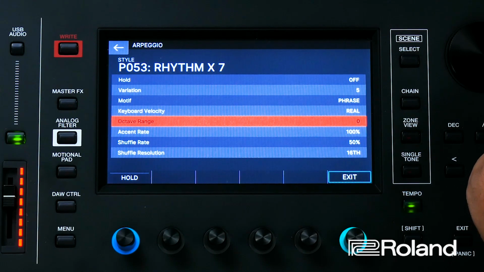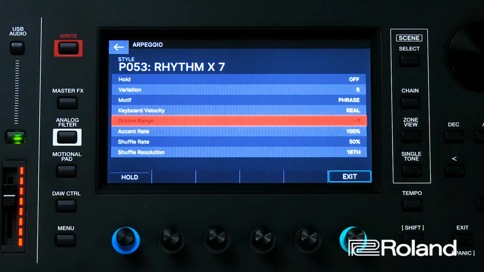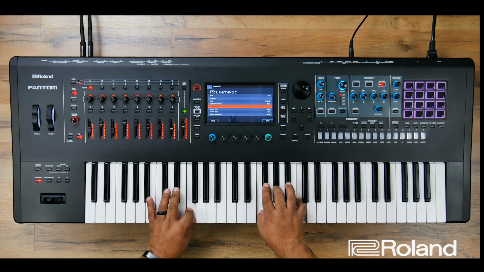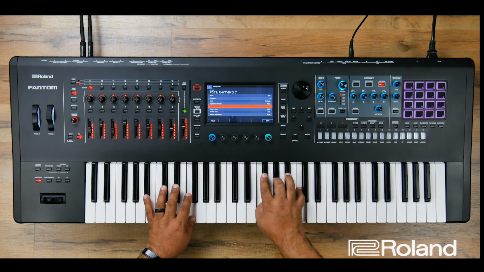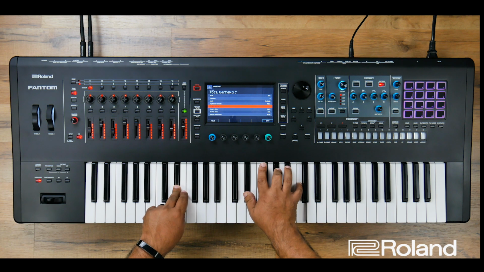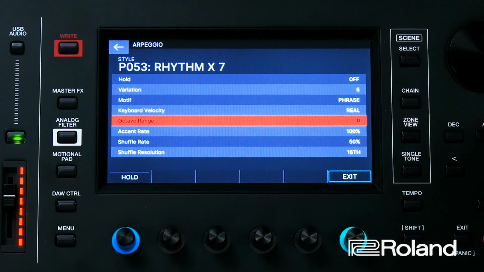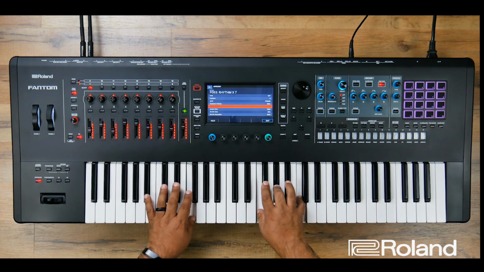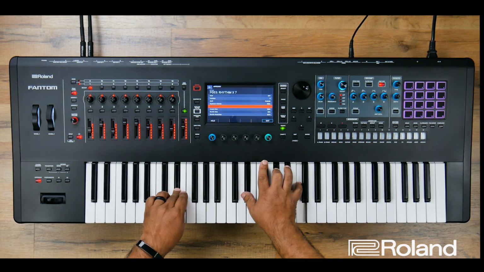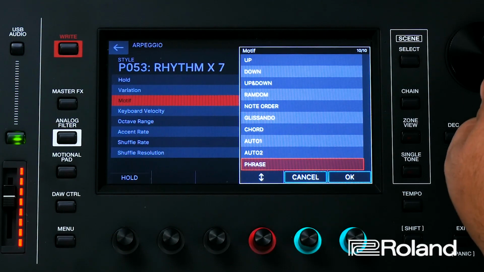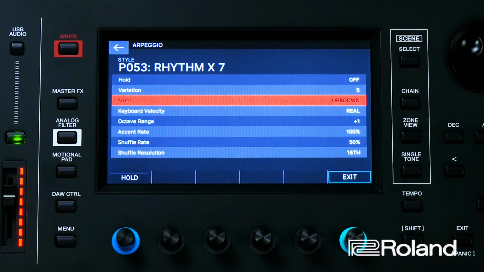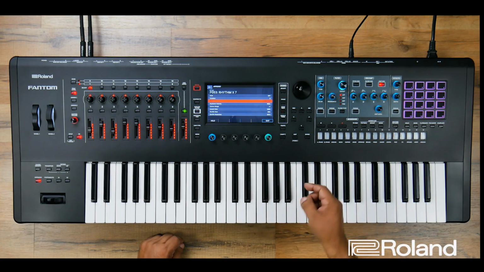Let's go ahead and see what happens if we put it on -1 of the octave range. Let's go back to 0. Let's go to +1. Let's go back to phrase, to the motif, press enter, and I'm going to go up and down and see what we get. Now that we have the motif as up and down, and we have the octave range +1.